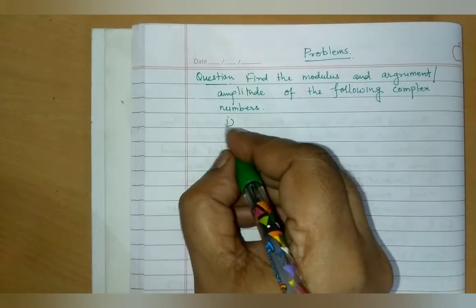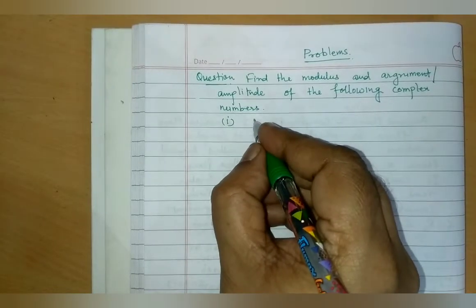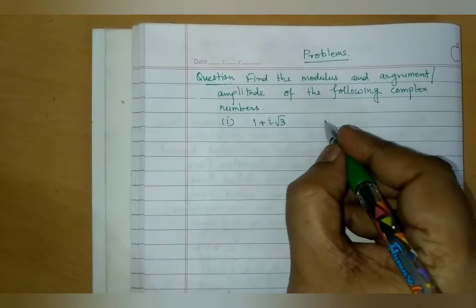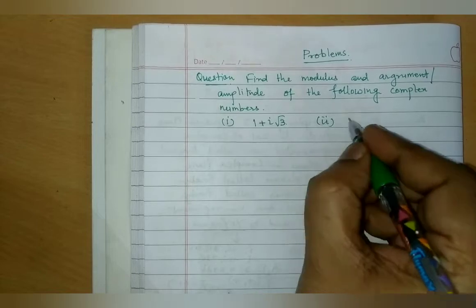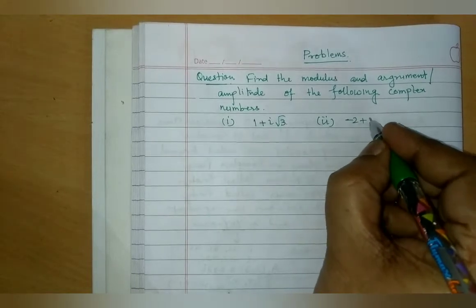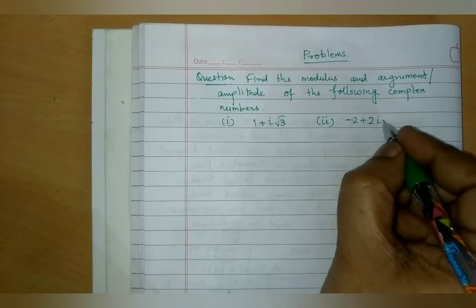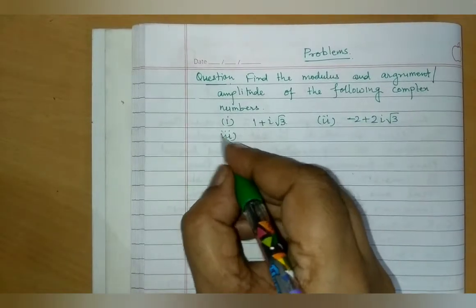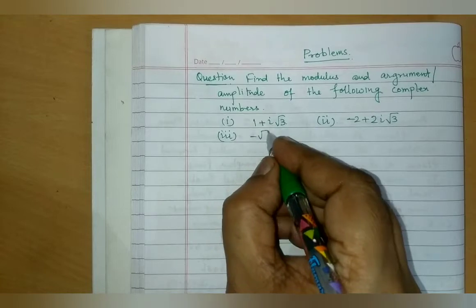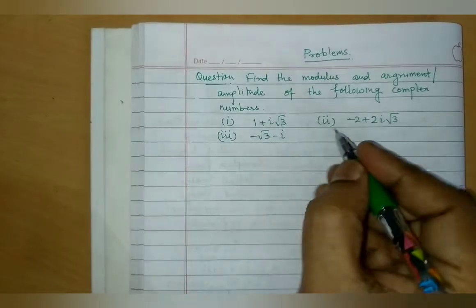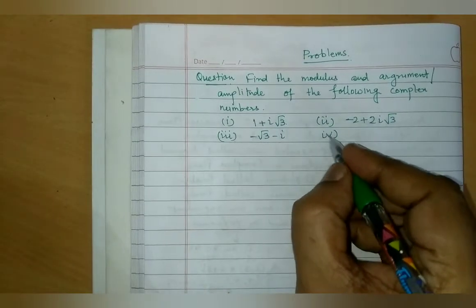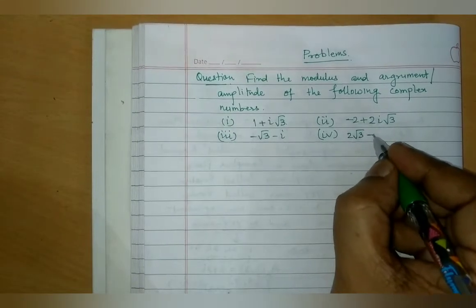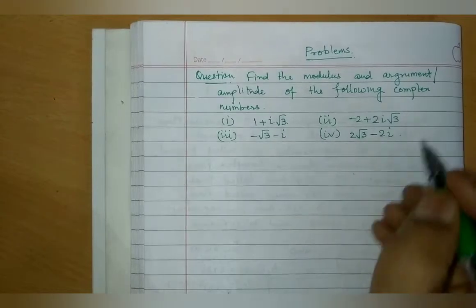First is 1 plus iota root 3, second minus 2 plus 2 iota root 3, third minus root 3 minus iota, fourth 2 root 3 minus 2 iota.